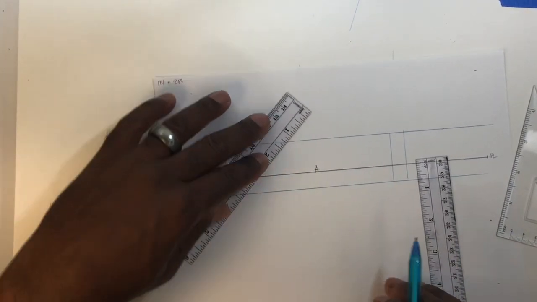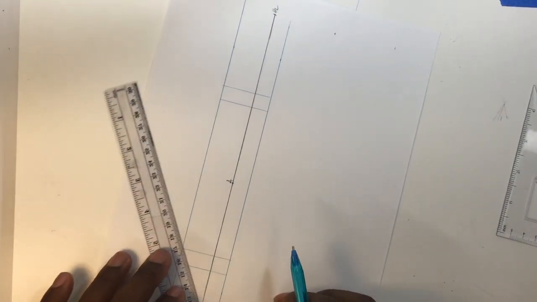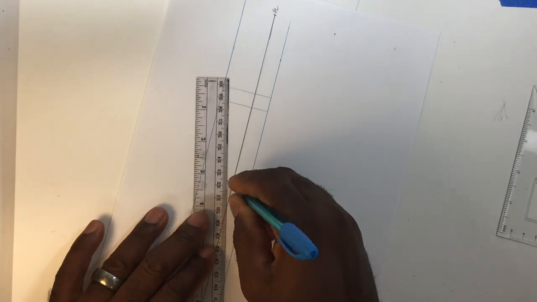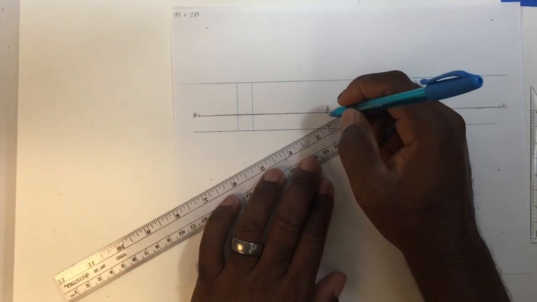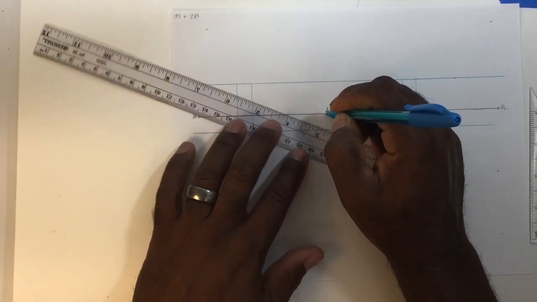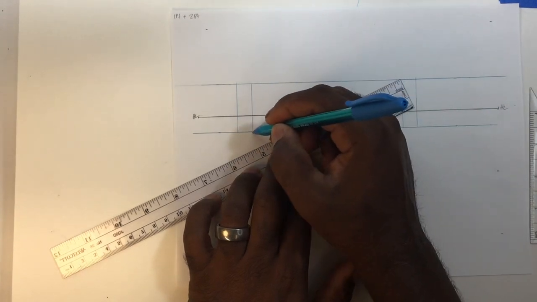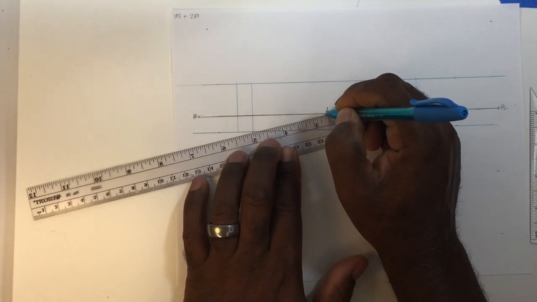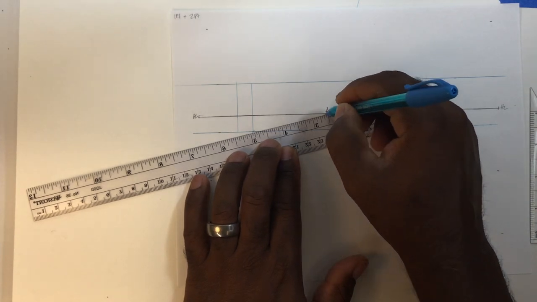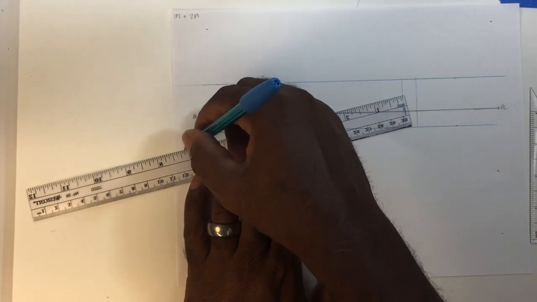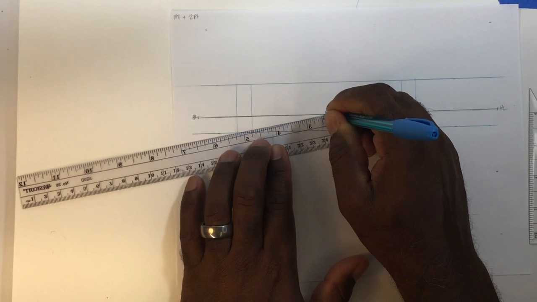So what I'll do is from vanishing point A, well, let me keep it straight so that, let me start from vanishing point A through what's going to be the first corner. I'm going to strike a line. And I will do the same.